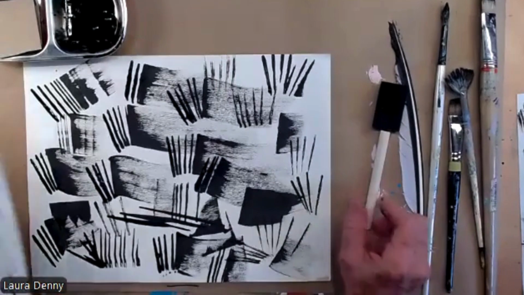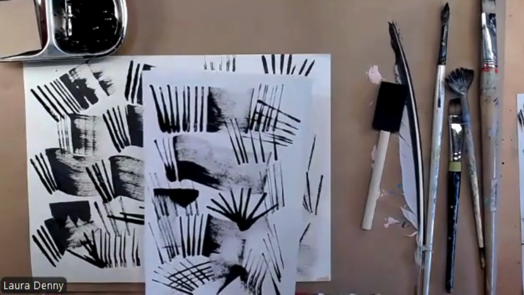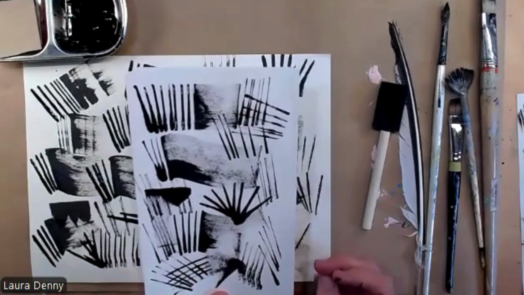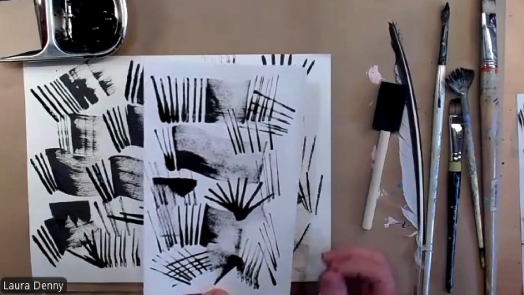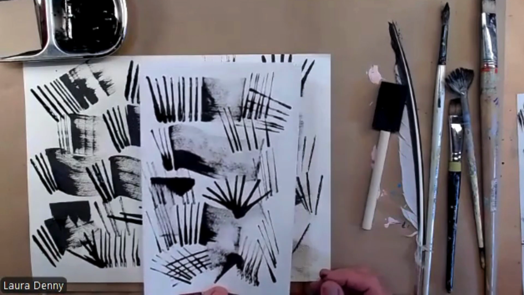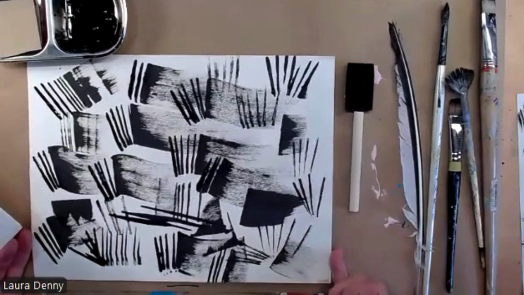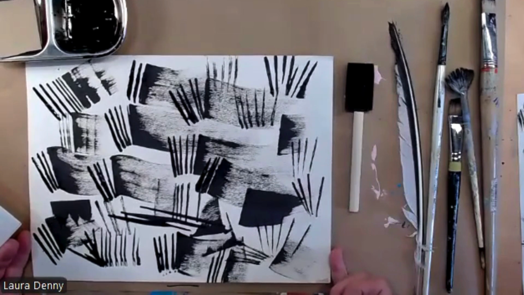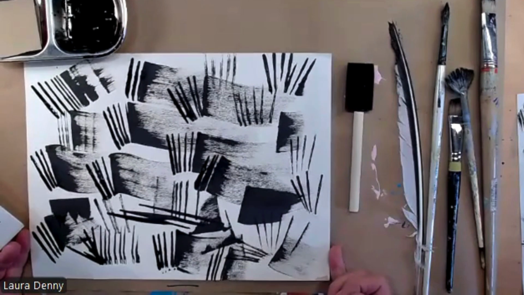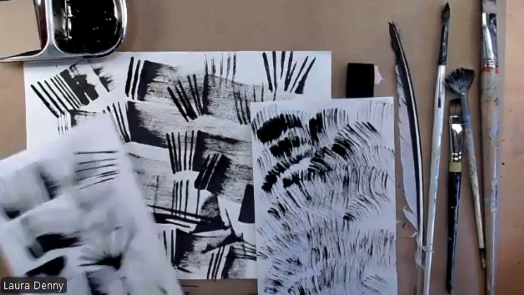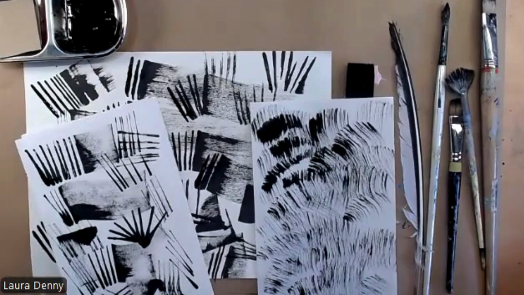So not just testing the mark one time, but I would say repeat testing it to create a pattern is really important. So fill all these journal pages with marks, see what you get, and then create an entire page of them that we'll then paint in with color. And that is it for exploring mark making with brushes and other non-traditional tools.